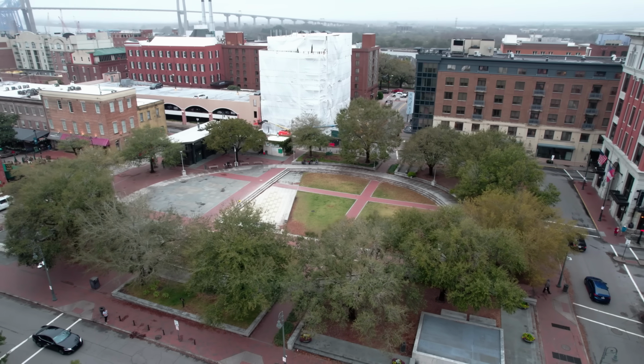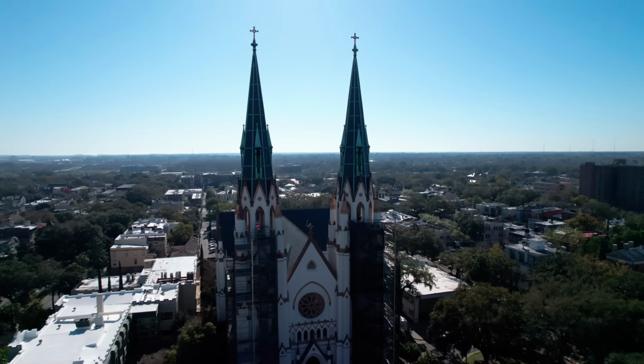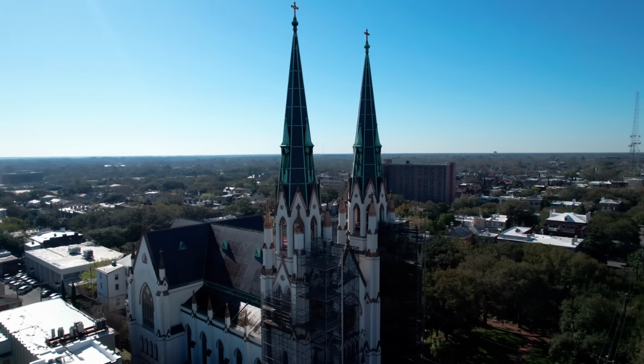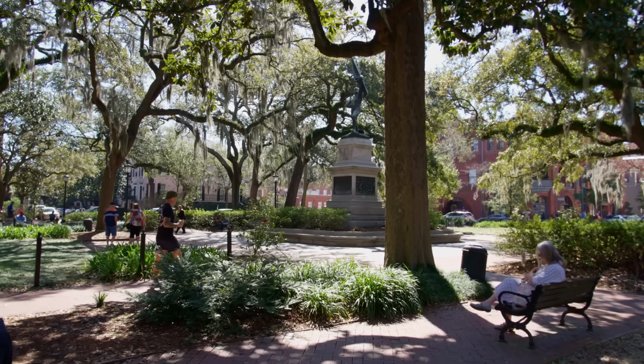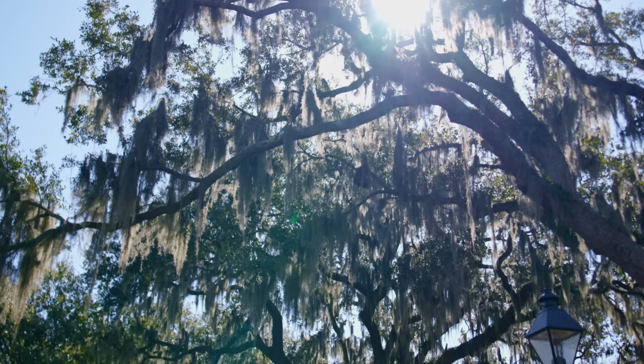But overall, I prefer the city layout of Savannah. That's because of its very unique historic squares, and it's just filled with beautiful live oak trees and Spanish moss throughout the squares.